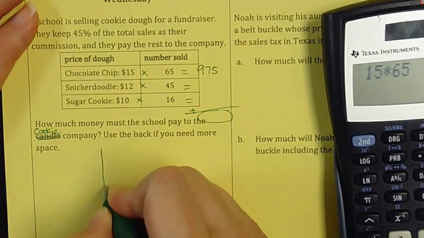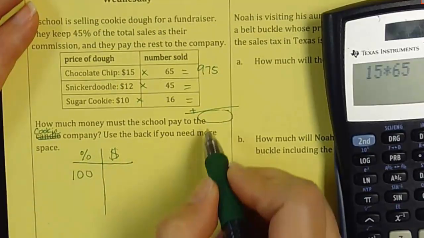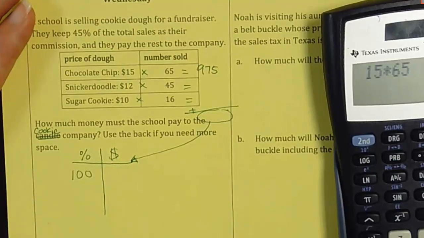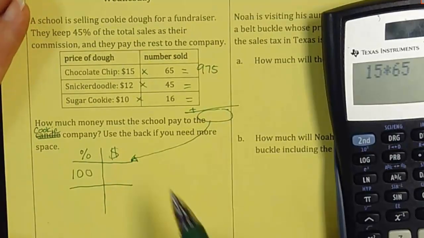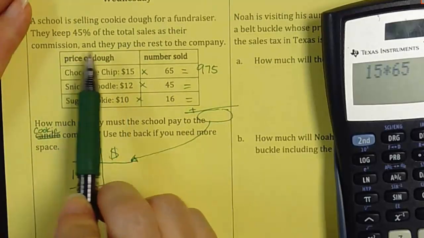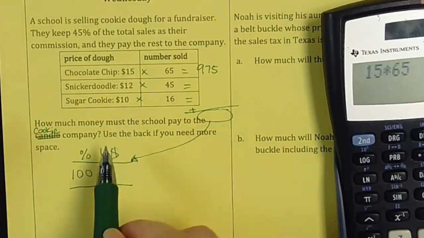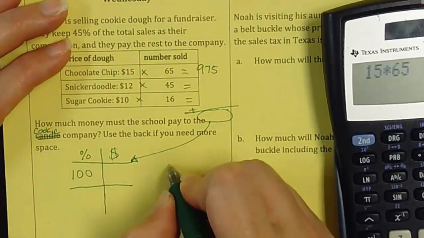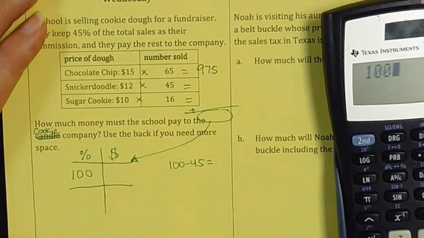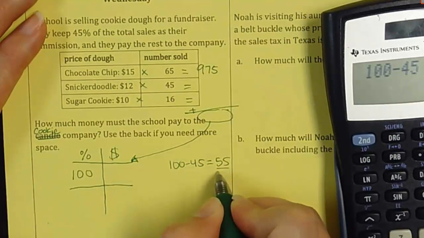Okay, so we're going to do a table for percentages. My 100% is this number right here. It would go right there in the 100% box. And I am looking for, they keep 45% of the total sales as their commission and they pay the rest to the company. So we need to know how much is going to the company. So if they keep 45%, I'm going to find out what's left of that. And that's the percentage we're going to pay to the company. So 55%.